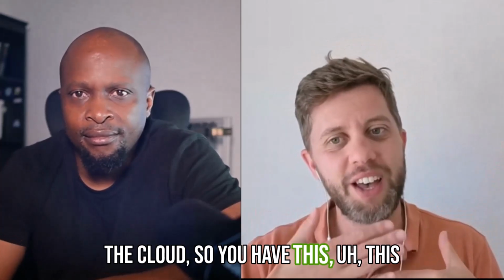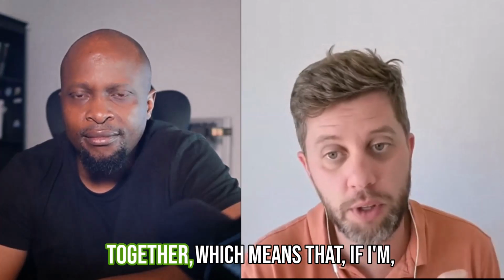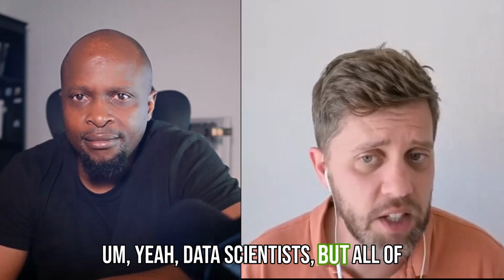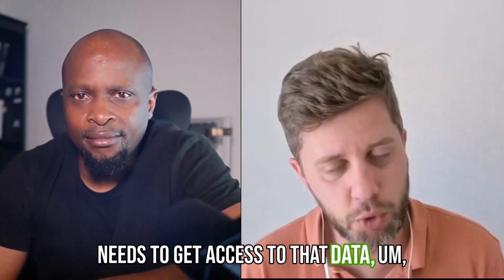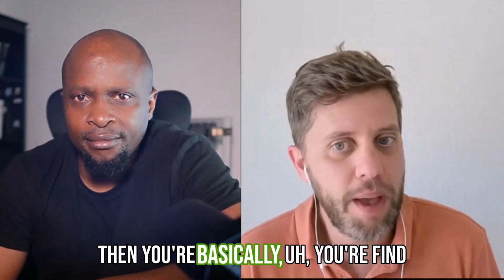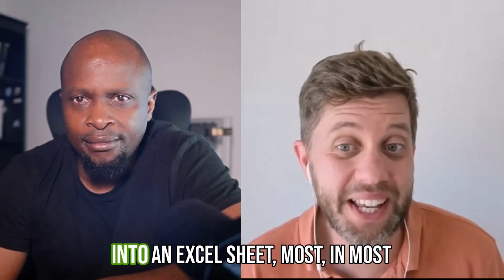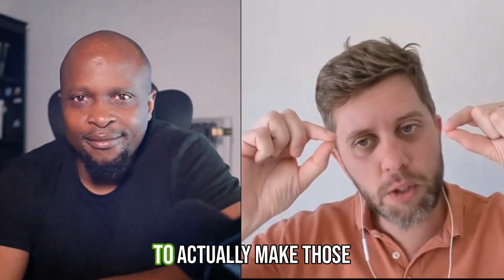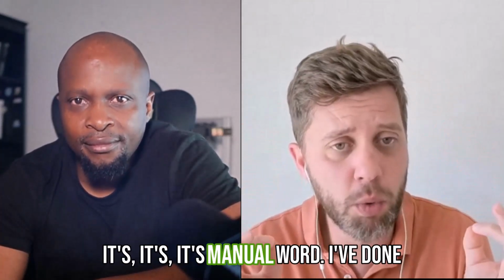So you have this large set of different sources which are typically not linked together, which means that if I'm a data scientist, or a process engineer, or whoever needs access to that data, you find yourself pulling it all together into an Excel sheet in most cases, and then you're trying to make those contextualized links yourself. It's manual work.